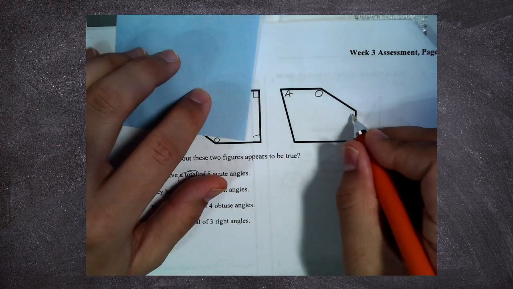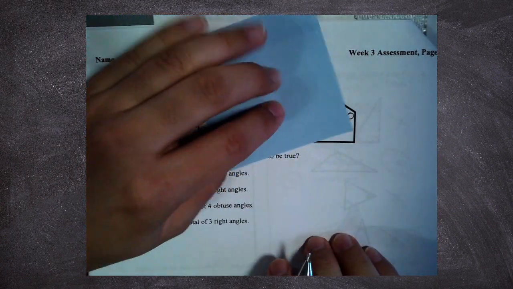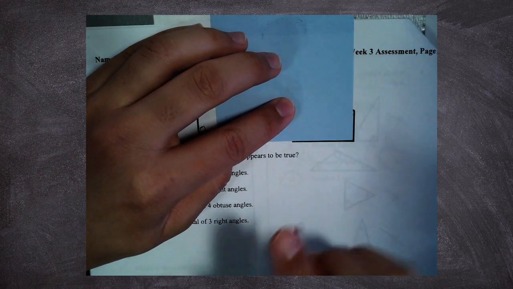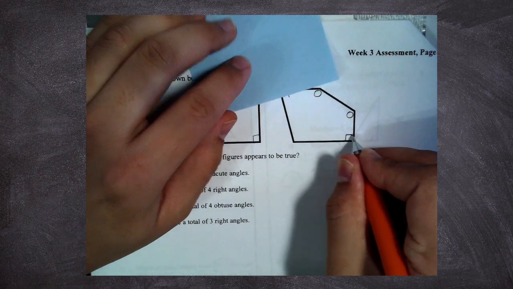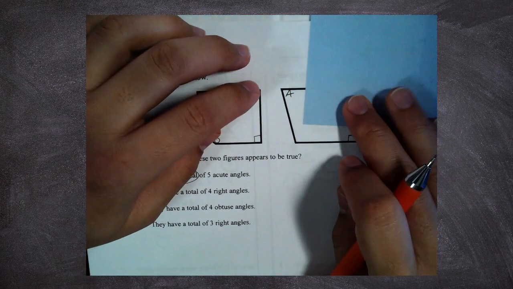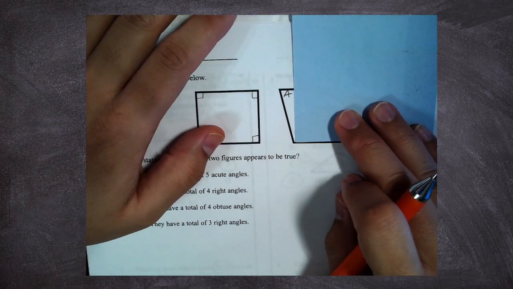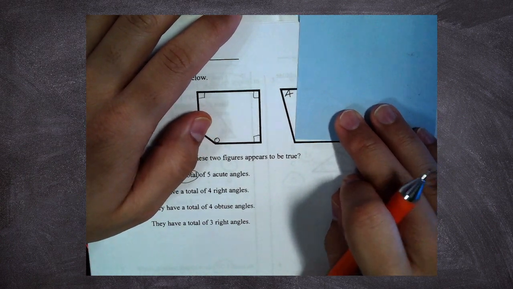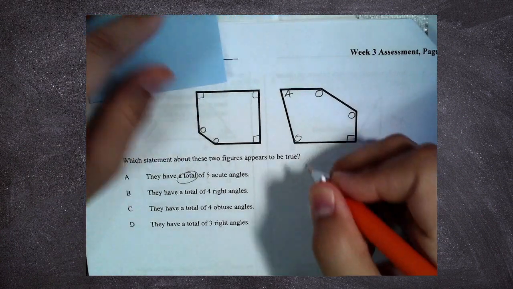I've got another angle that's too big. Another obtuse angle. I got another one of those angles that fits perfectly. It fits just right. And I've got another angle that's too big. So another obtuse.